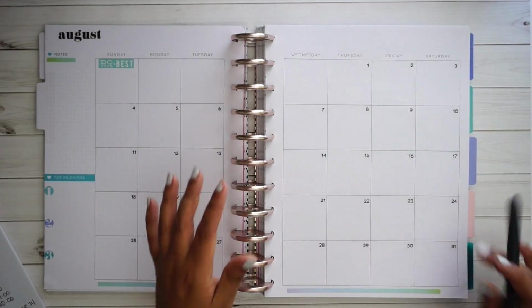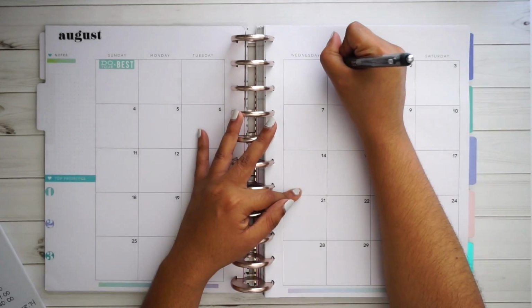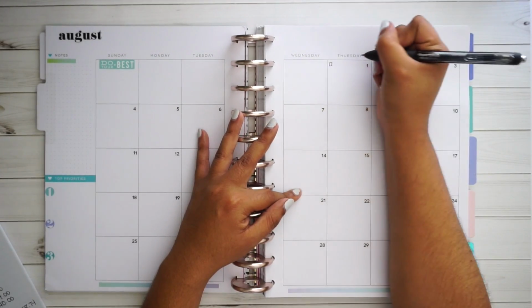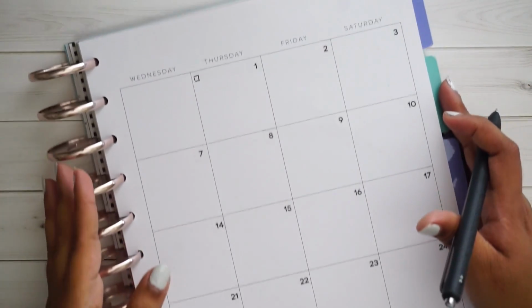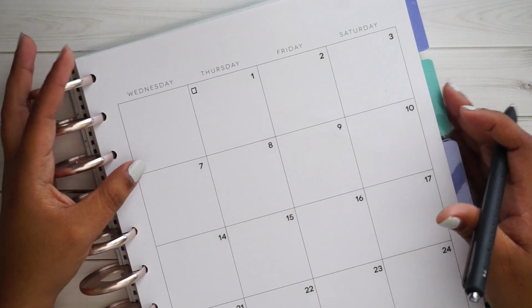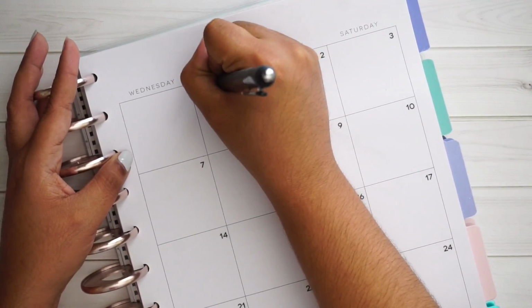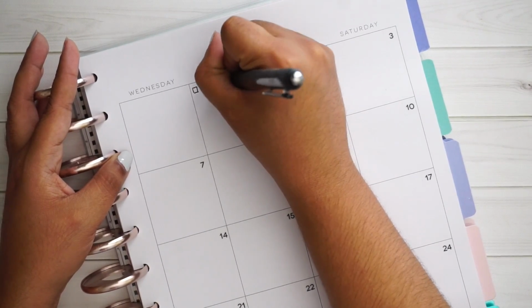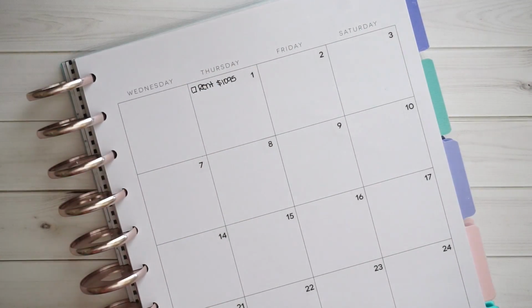So of course I have rent on the first. I'm going to go ahead and put a little box, because I want to make sure that when it's rent, I check it off because I paid it. I haven't paid it yet, but we're still in July, so it's okay. So I'm going to go ahead and put rent right over here, and I'm going to put $10.95. Haven't paid it, so I don't get to check it off.